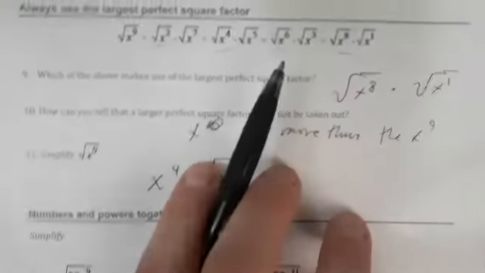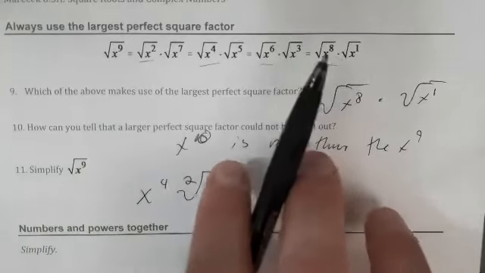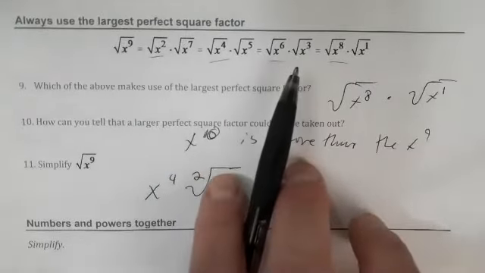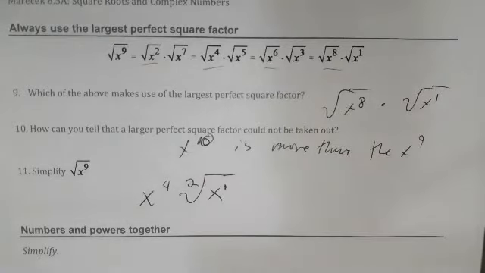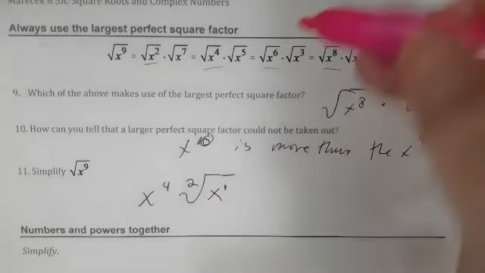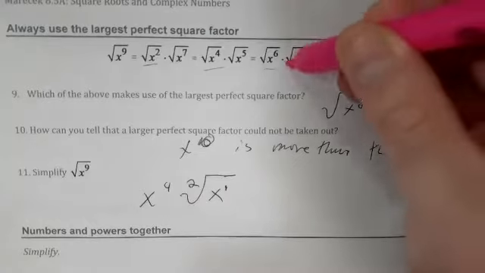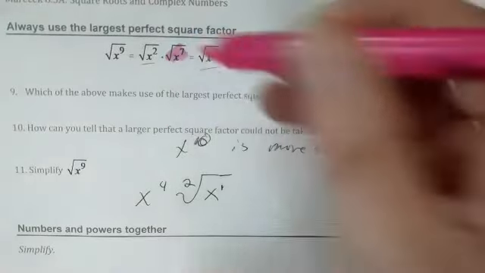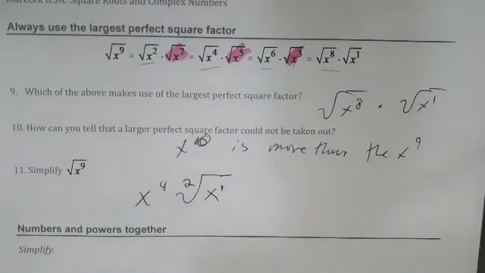And if you look along here, they don't really explicitly say this, but the reason why we're taking out the largest is, if we look at any of these other ones, like X to the 3rd, you can still simplify these out a little bit more.